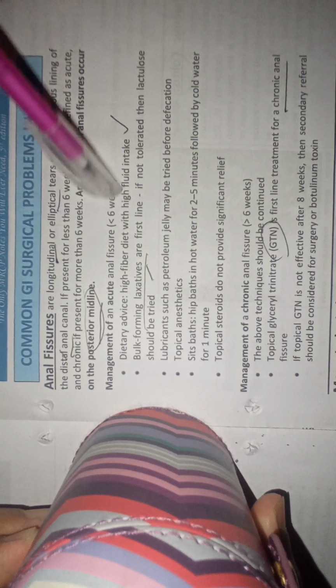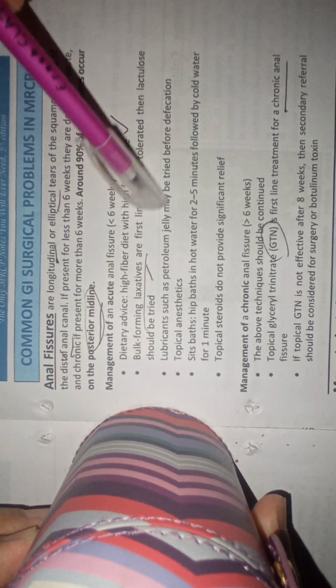Okay, management of an acute anal fissure, less than 6 weeks. Dietary advice would be a high fiber diet with high fluid intake. Bulk forming laxatives are first line. If not tolerated, then lactulose should be tried. Lubricants such as petroleum jelly may be tried before defecation. Topical anesthetics and sitz baths, a hip bath in hot water for 2 to 5 minutes, followed by cold water for 1 minute. Topical steroids do not provide significant relief.